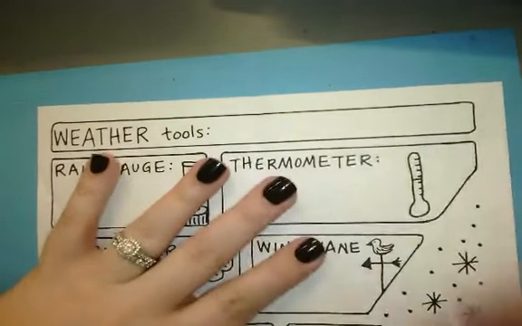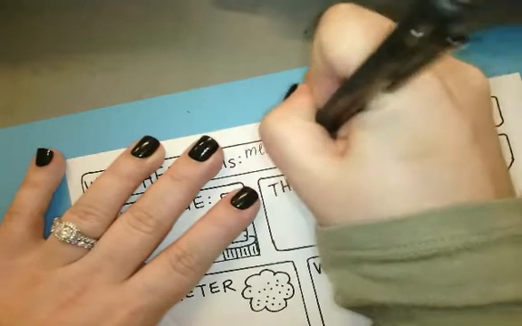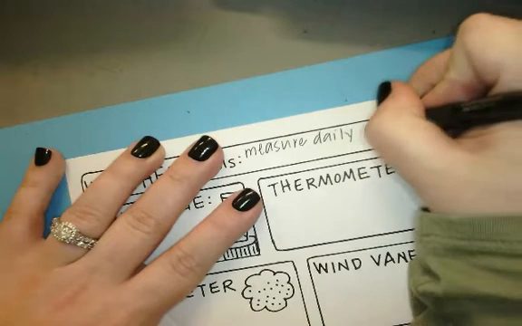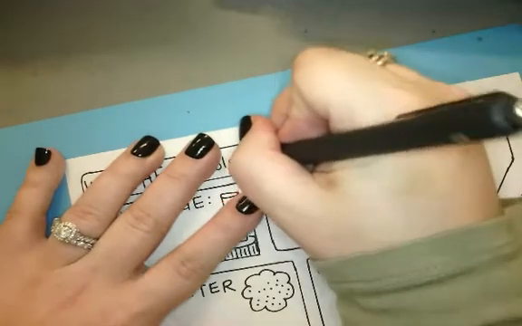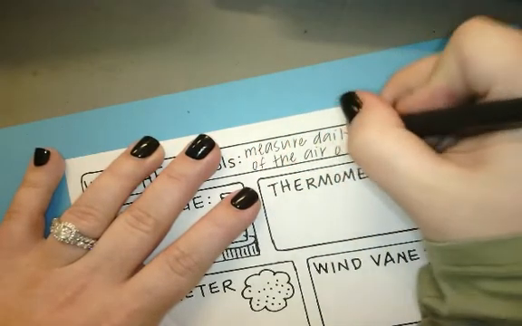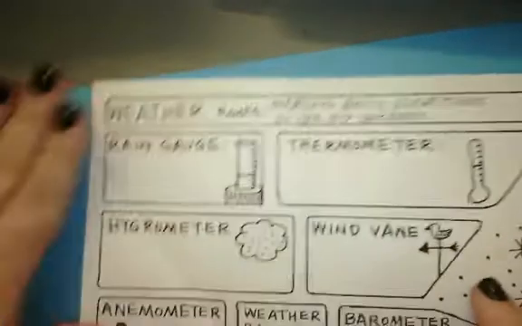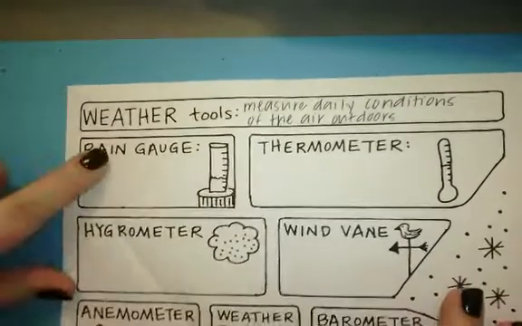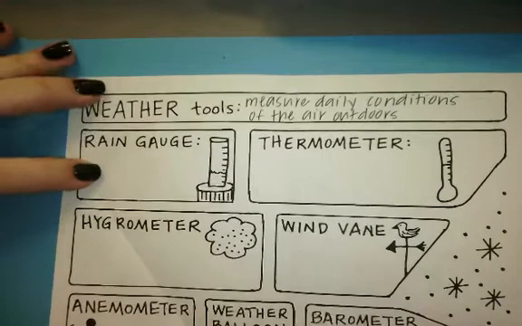All right, weather tools. Weather tools measure daily conditions of the air outdoors. So then we have a series of weather tools and then some climate tools at the bottom. But let's start with our weather tools.